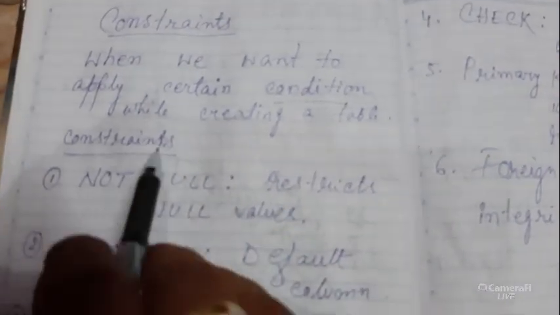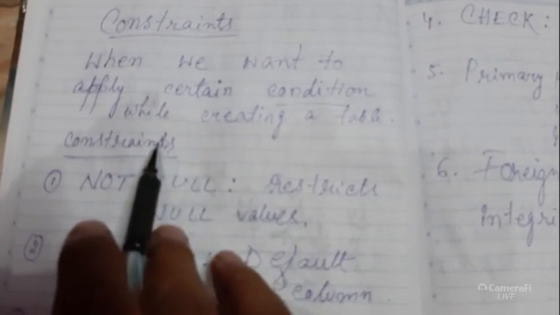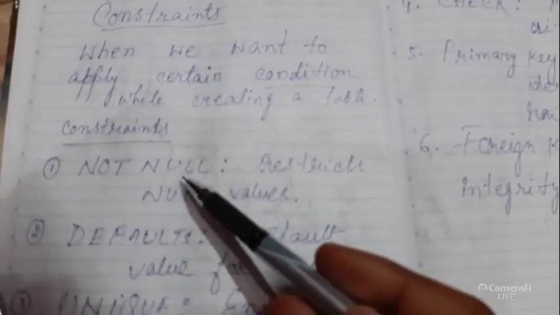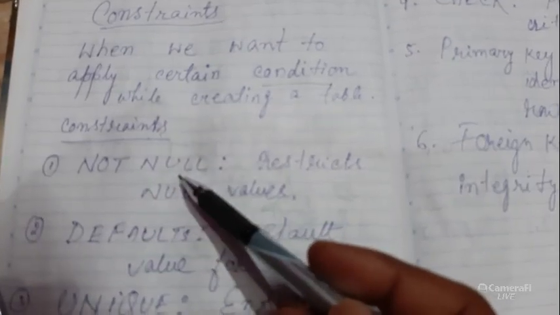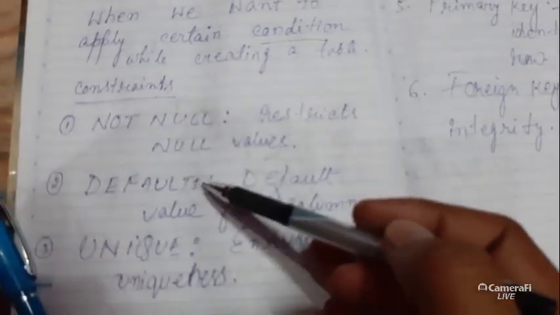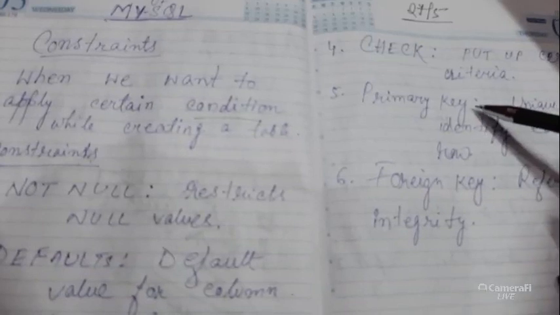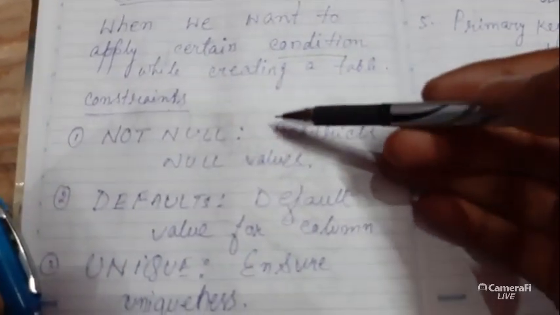So constraint, basically, what are the different constraints there? First of all, we'll look into constraints of 6 types. First constraint is not null, next is default constraint, next one is unique constraint, fourth one is check constraint, and then primary key and foreign key. So one by one we'll discuss them.